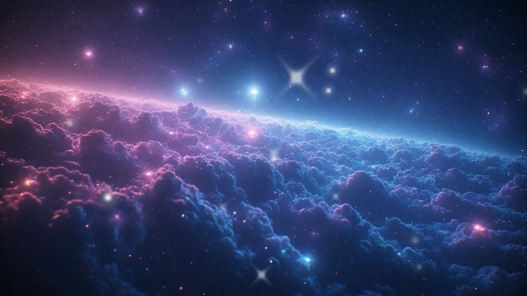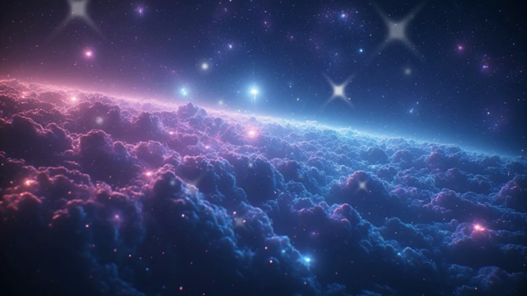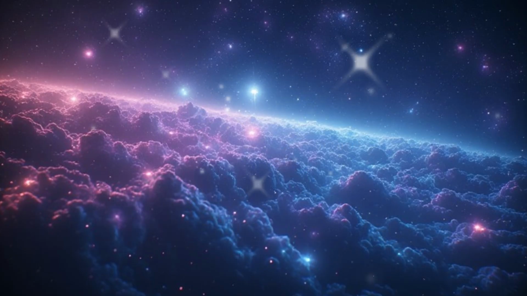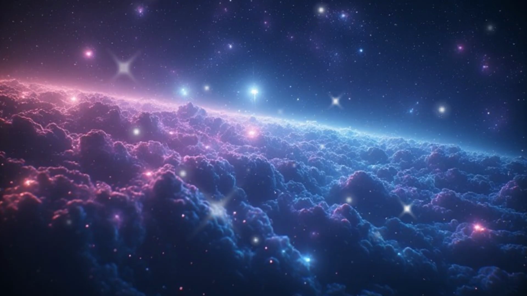Mapping the cosmic web requires observing millions of galaxies and measuring their distances from Earth. By plotting these positions in 3 dimensions, astronomers can trace the outlines of filaments and voids. The result is a map unlike any other, a chart of the architecture of reality itself.